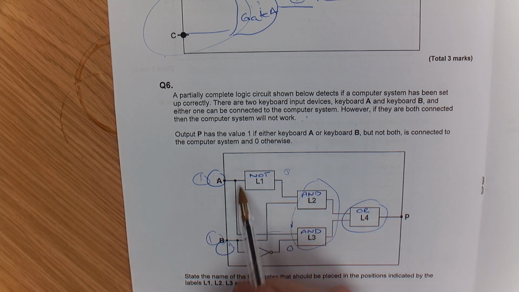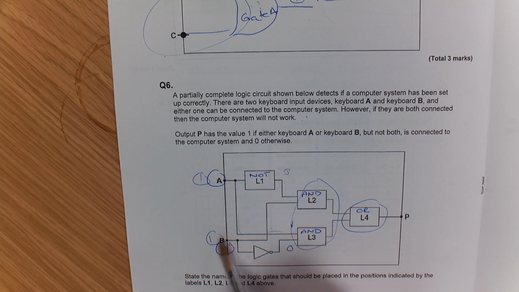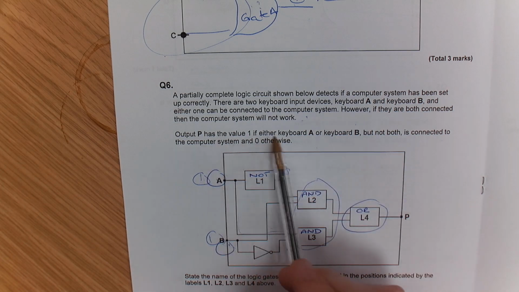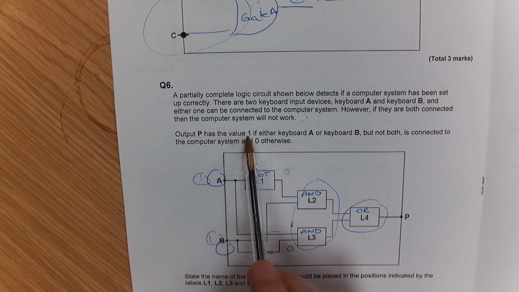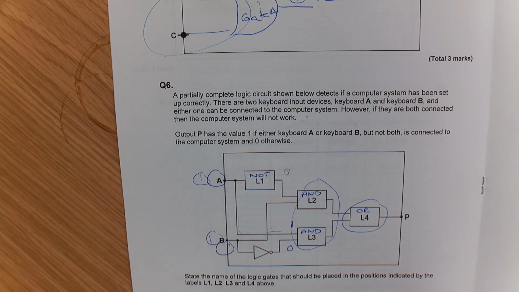And if you look, the NOT negates it, and obviously with an AND both need to be true. That's where this condition, look, output P has the value of 1 if either keyboard A or B, but not both. All right. So if I didn't put that NOT there, that wouldn't have worked. All right. I'm going to stop that recording there.